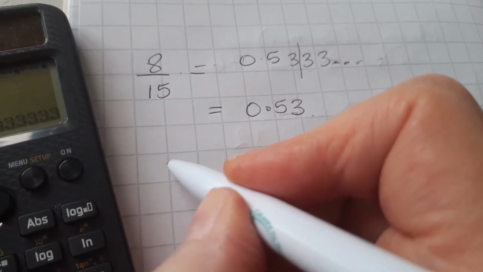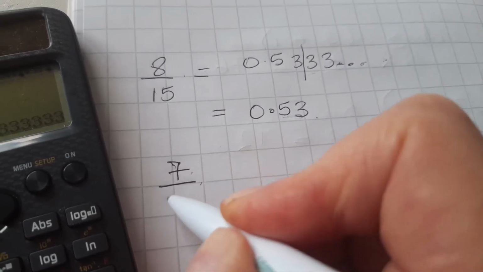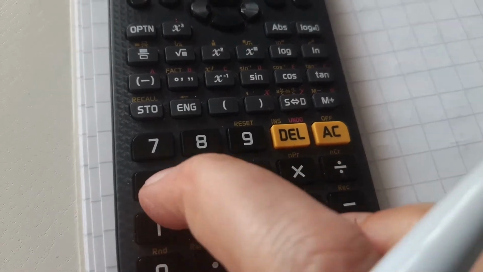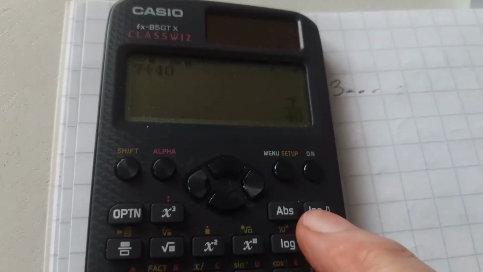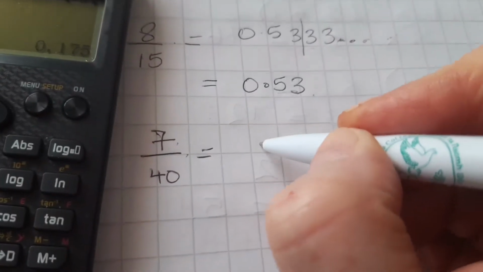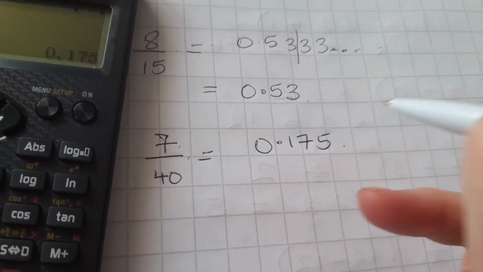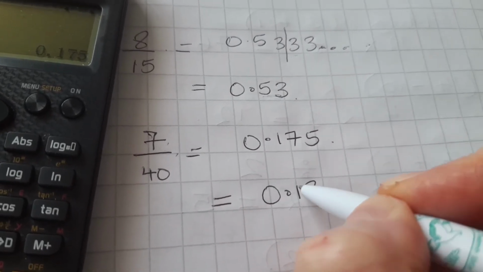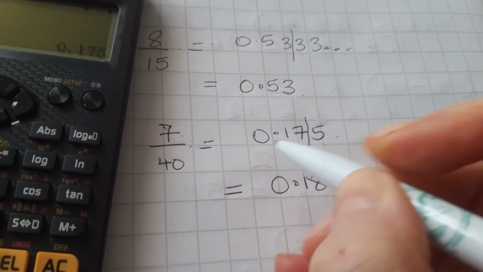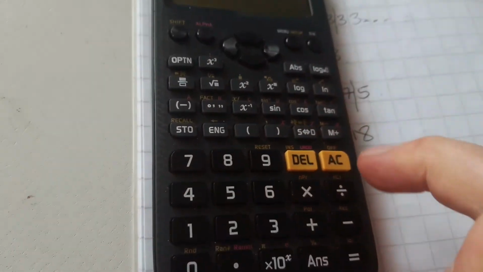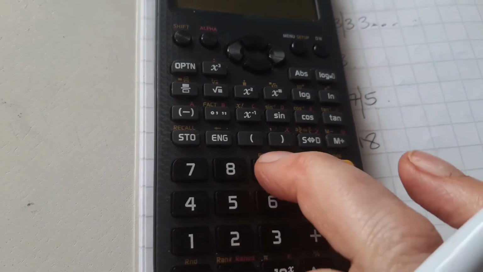So we'll try another fraction, say 7 over 40. So 7 divided by 40. So there's your decimal. Oh, it's quite tidy. 0.175. Don't want to really write 3 numbers, so we'd write 0.18. Why did we add 1? Because that's a 5.